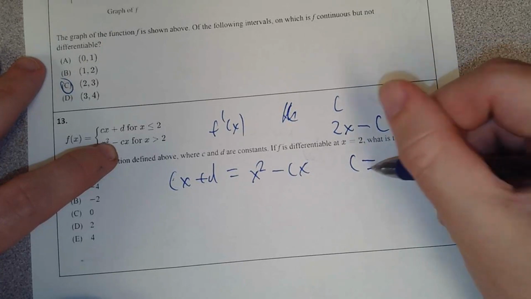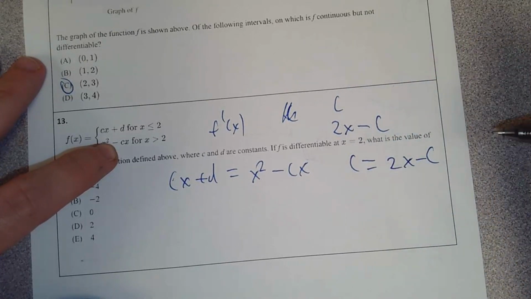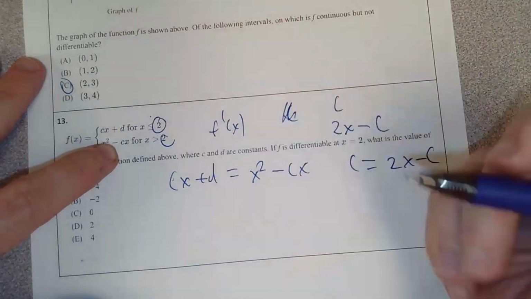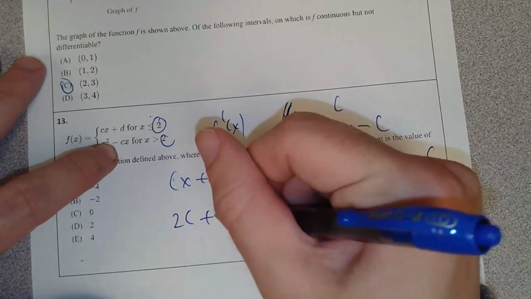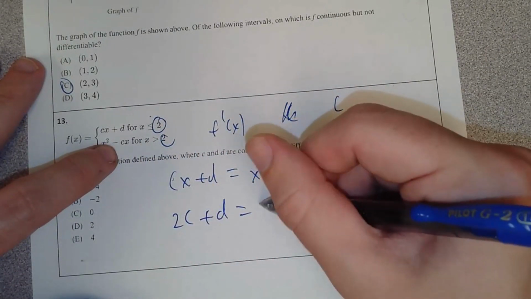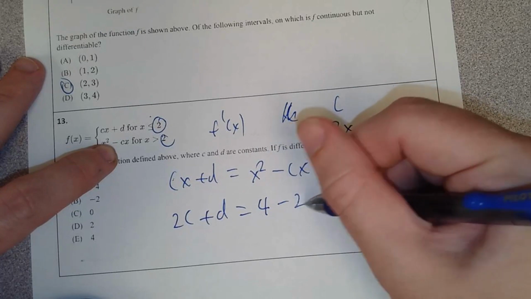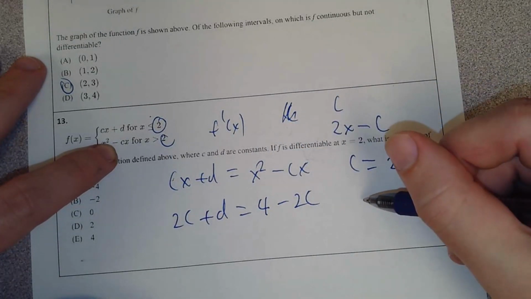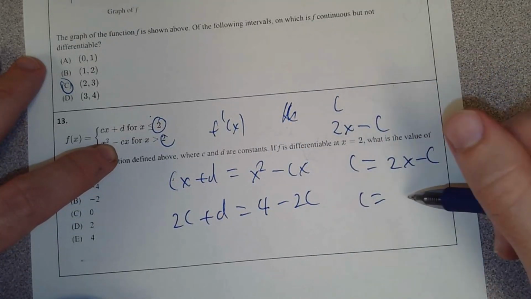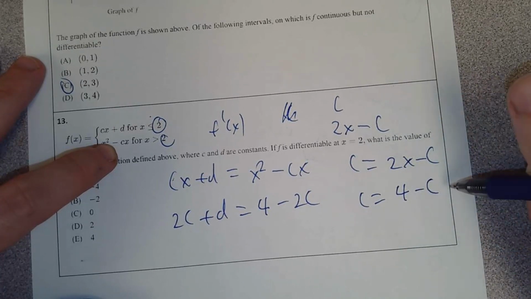So also c equals 2x minus c. Then we plug in the 2's. We have 2c plus d equals 4 minus 2c, and over here c equals 4 minus c.